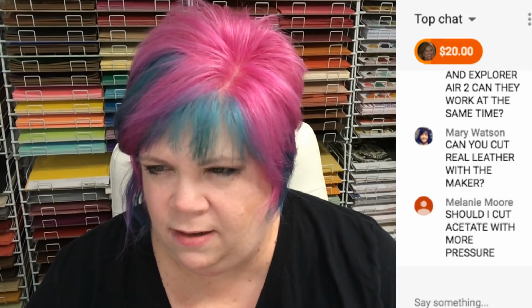Somebody says the blade is cutting through the vinyl. That would probably be the gray cap. I've answered that. I think I've answered most of these questions.